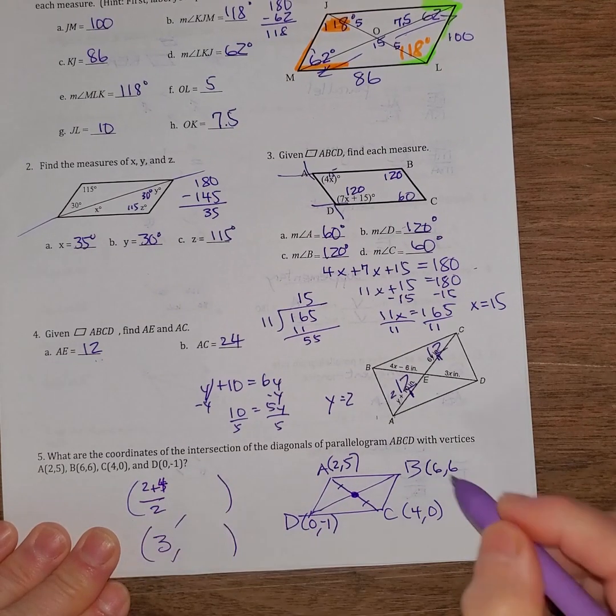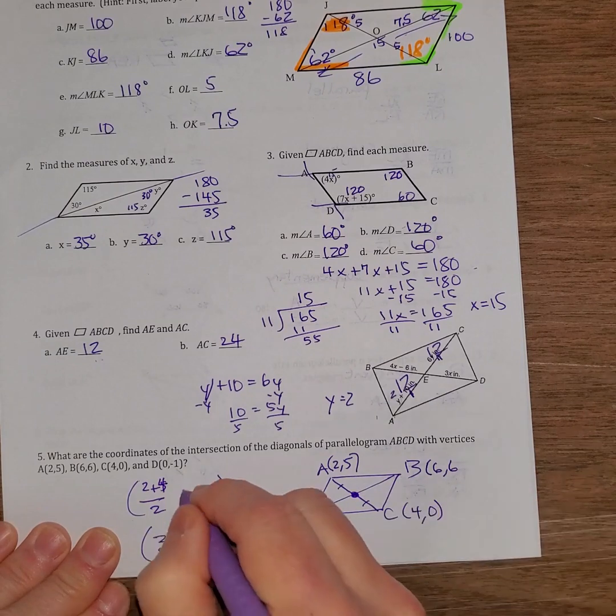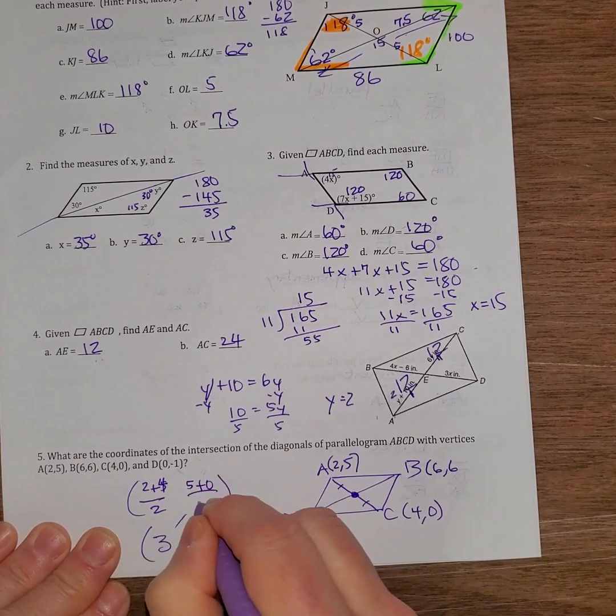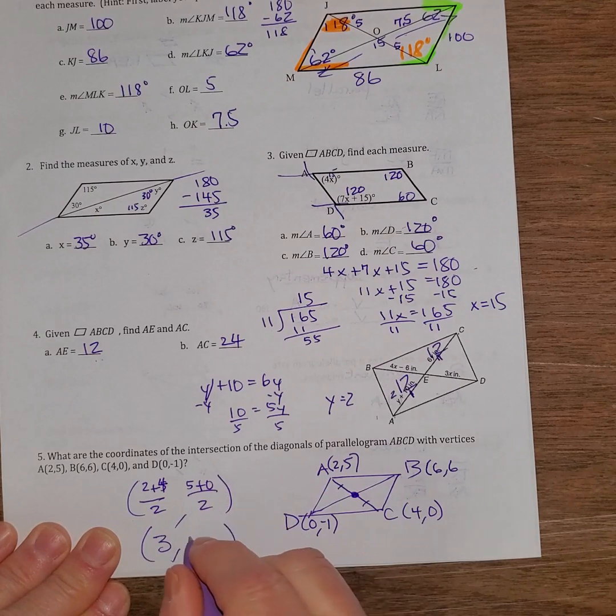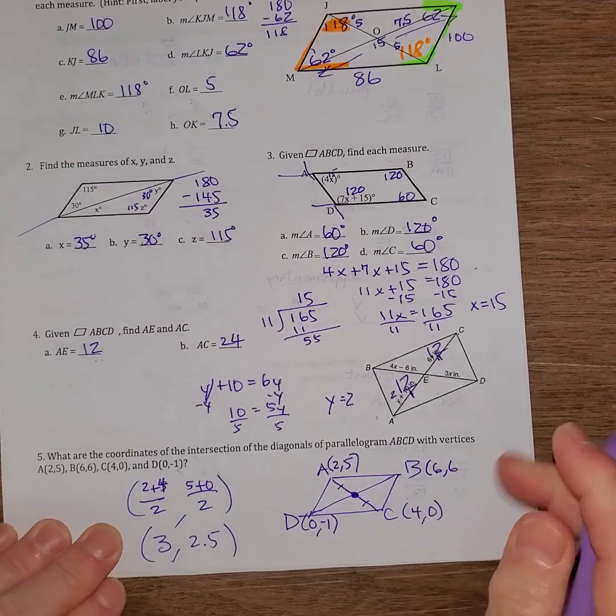And then you want to do the y's, that's 5 plus 0, divided by 2. So I'm adding the y's, that's 5 over 2, which is 2.5. Okay, so the midpoint, this one is 2.5.